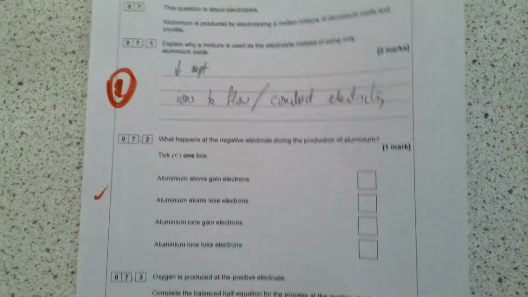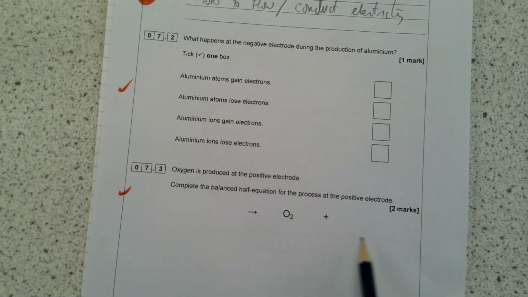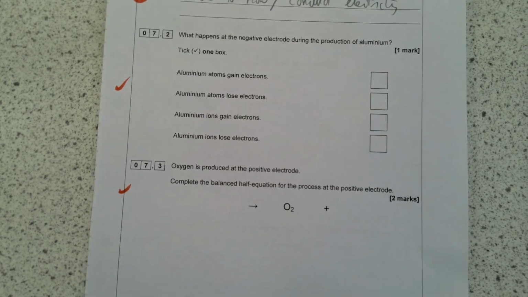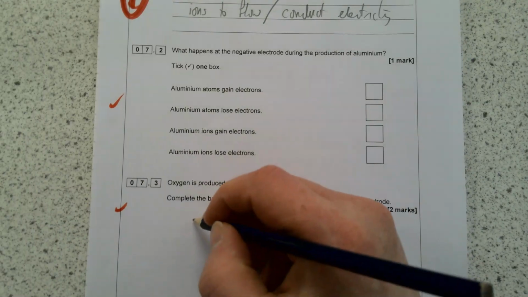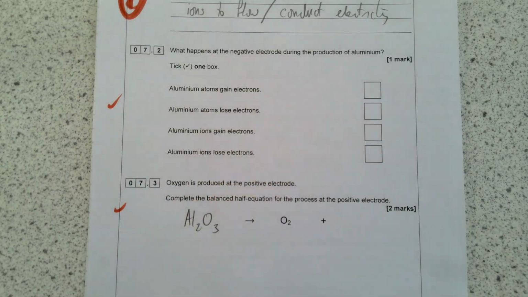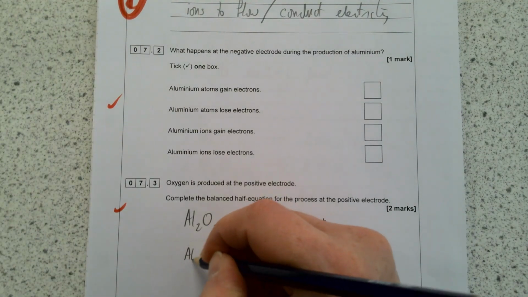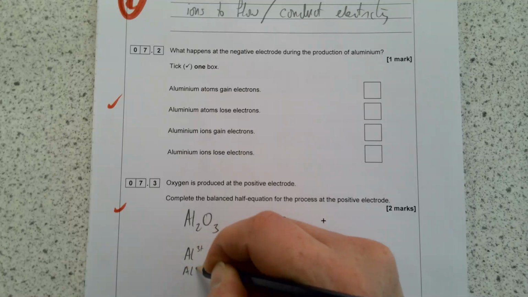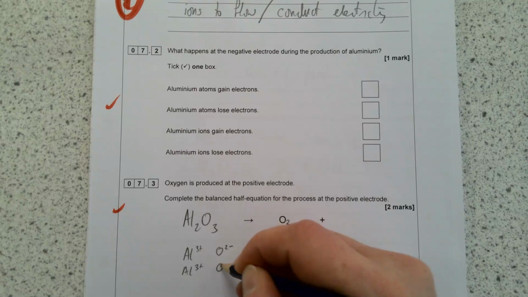And we're going to do 7.3 briefly now. It's the balanced equation here. We just talked about that. The formula of aluminium oxide is, well, I've just told you that, it's aluminium oxide. We're not going to work out that now. I'll tell you briefly why. Aluminium is 3 plus, and oxide ions are 2 minus.